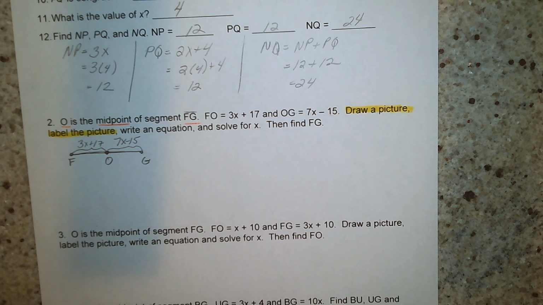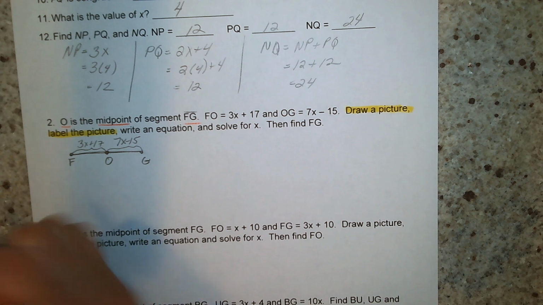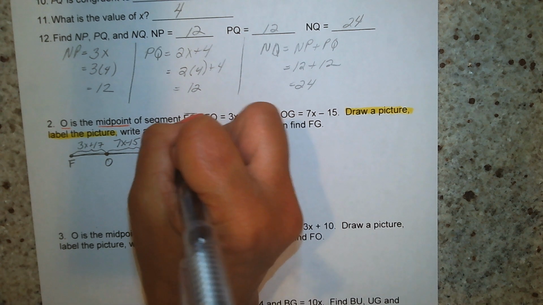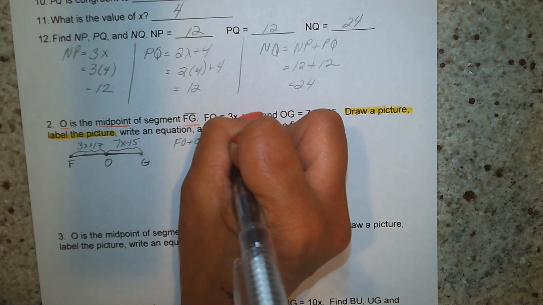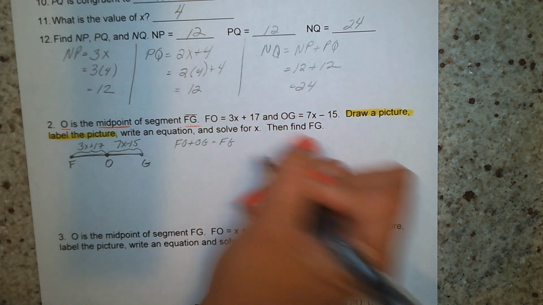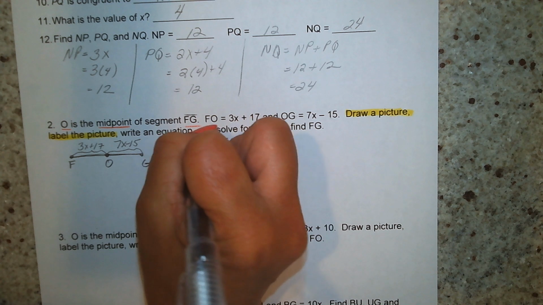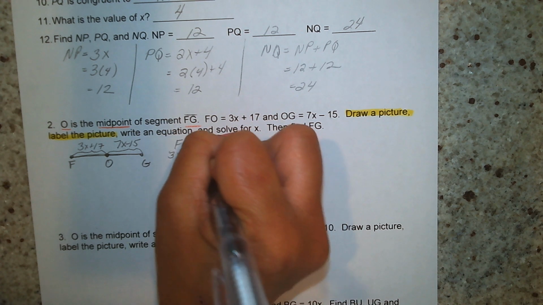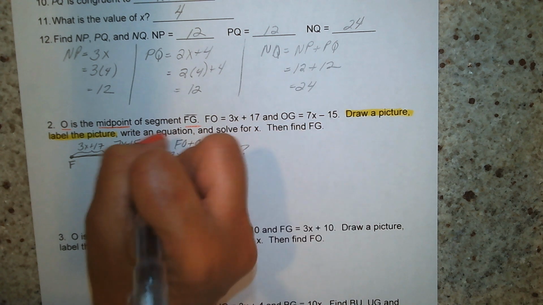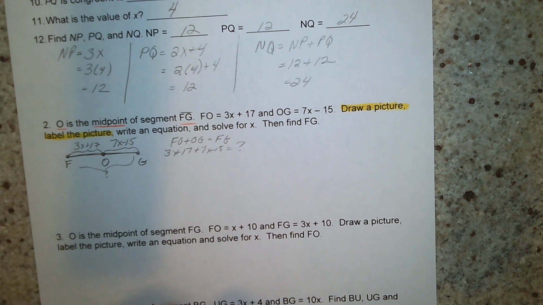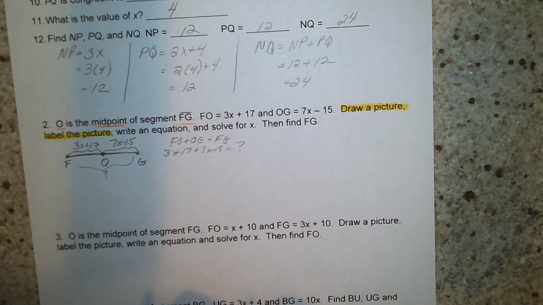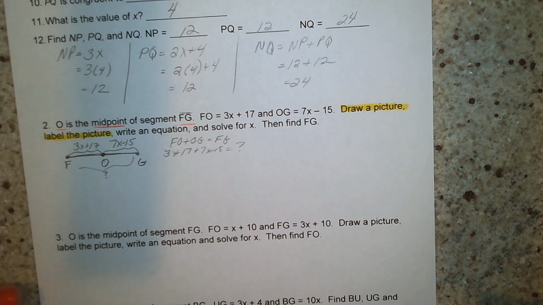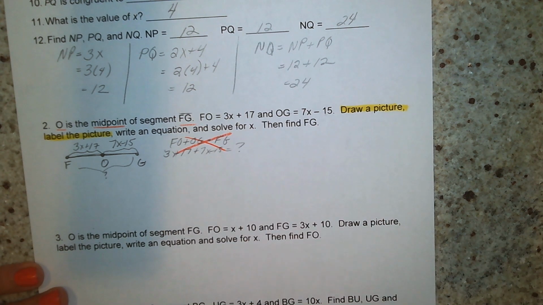Well, again, what you learned in the last lesson was to add them together, right? You learned to do FO plus OG is equal to FG. But once again, if we do that, we have 3x plus 17 plus 7x minus 15 equal to what? We don't know what this whole thing is. I have nothing here. So you have to be very, very careful with these problems. All right, so I can't do it this way. That won't work.